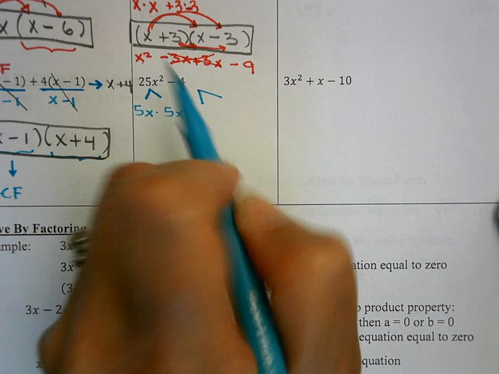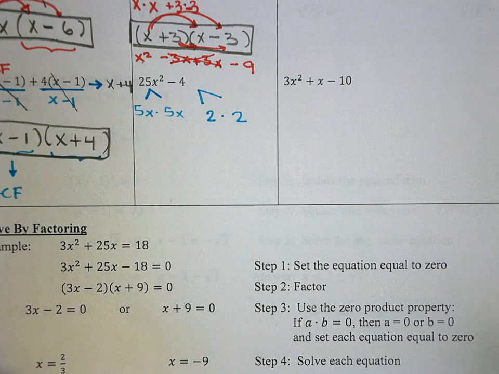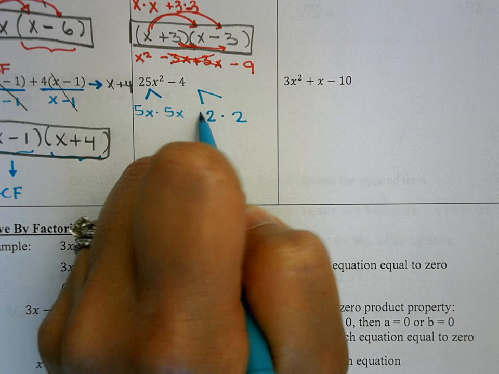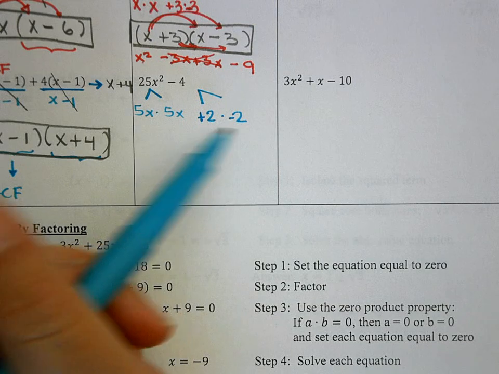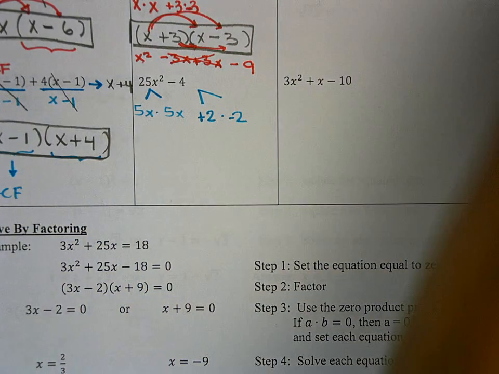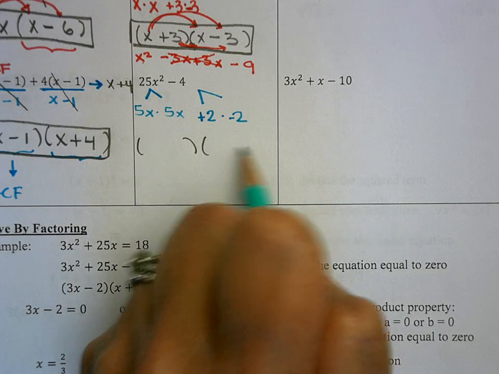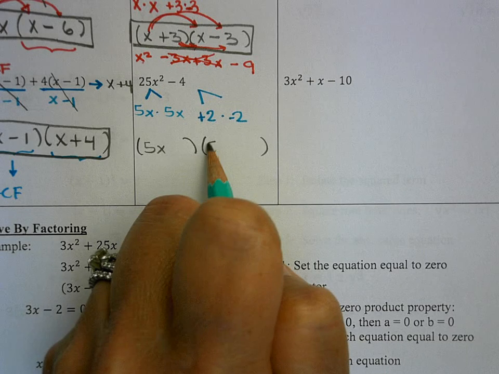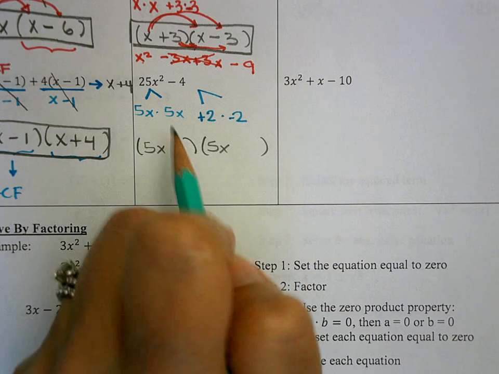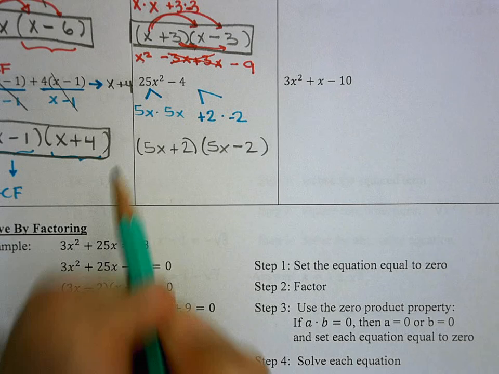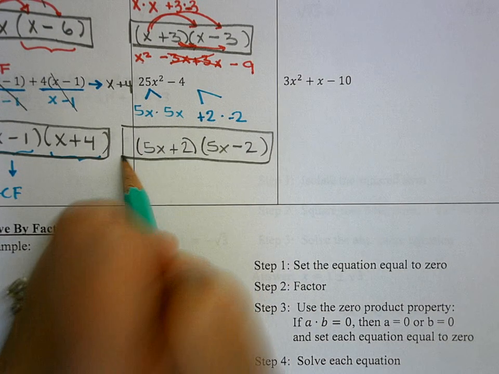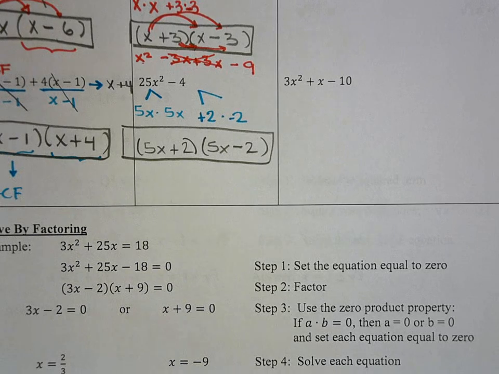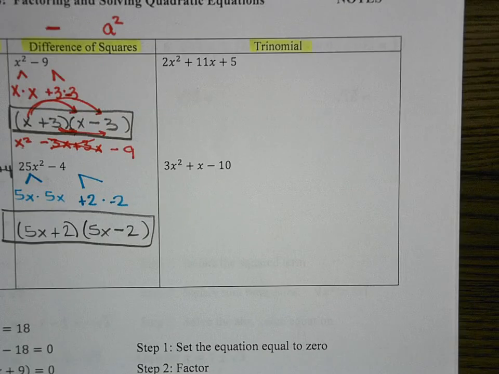And then over here for negative 4, that would be 2 times 2, right? 2 times 2 is 4. So that's a square number. And then you need one addition and one subtraction, right? One positive, one negative. Otherwise, you won't get a negative 4. So then when you go to factor, you're going to set up your binomial groupings, and so 5x times itself, those go in the front, and then positive 2, negative 2, and that would be your difference of squares. Okay. And then again, you could check it through distributing to verify that. So you might want to press pause and distribute that out and see if you get the same thing there.